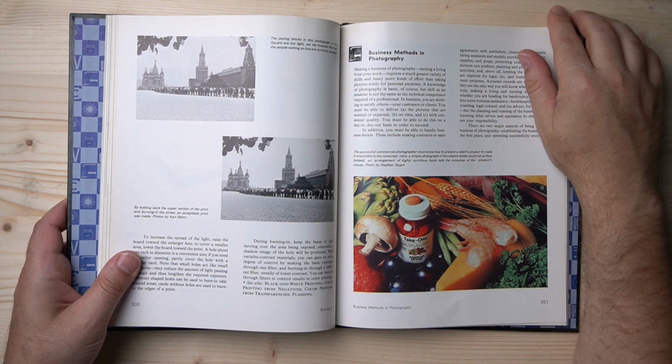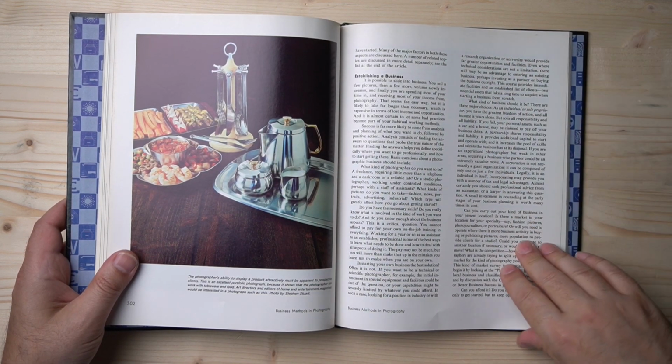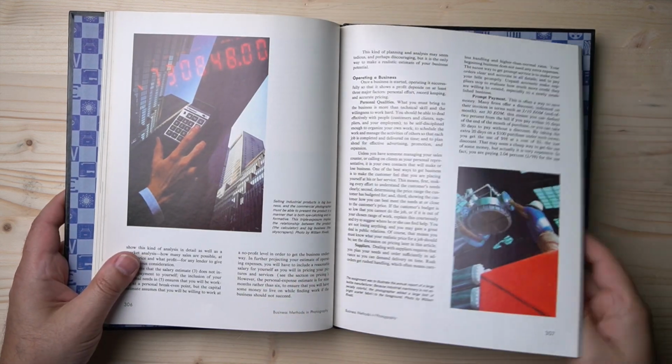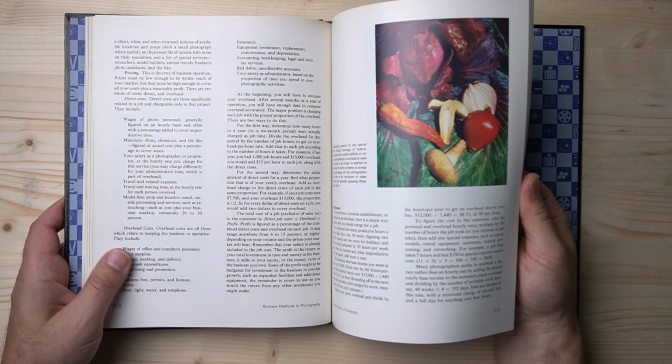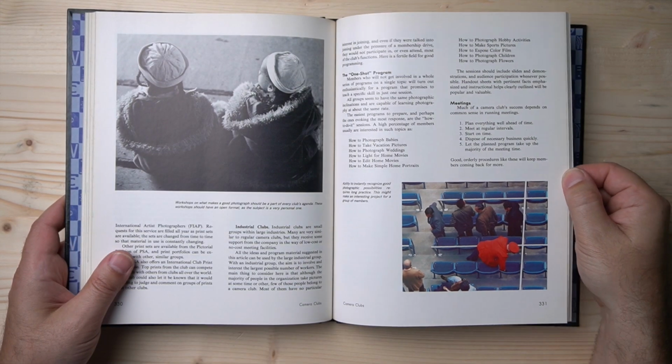Business methods. So, if you want some basics on business methods and you don't want to go to business school and learn about it, you can read a book from Kodak from 1977.